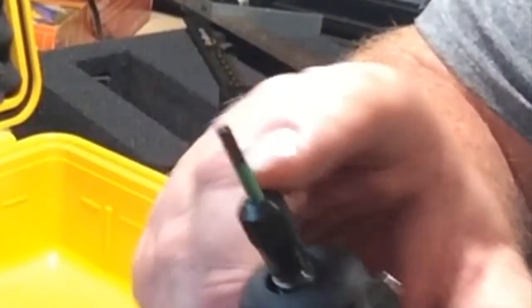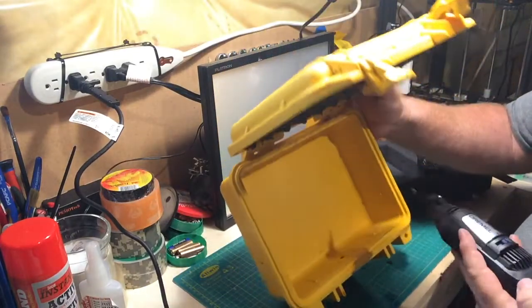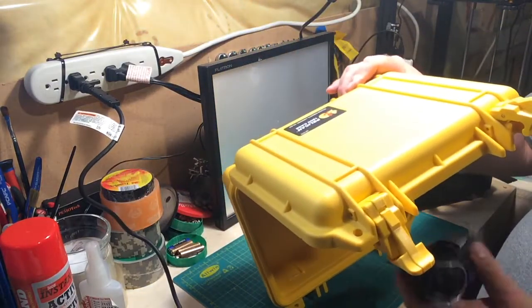Alright, so I've marked out with a little bit of tape here how deep I can go, and I'm just going to mill out this little area here. And hopefully I don't go too deep.